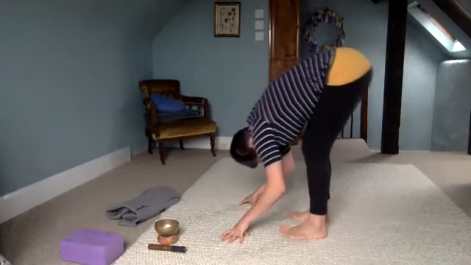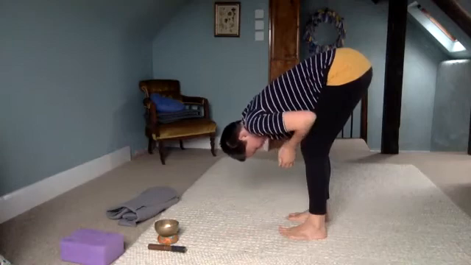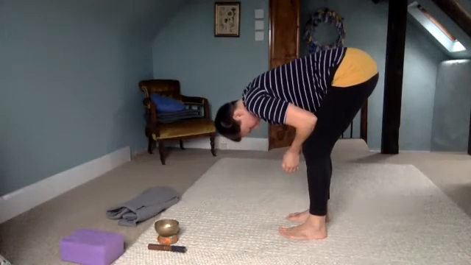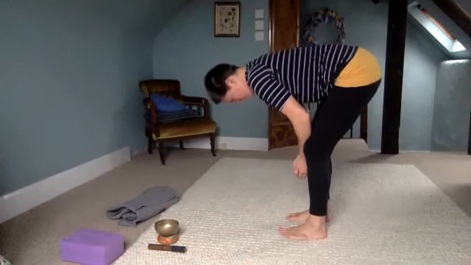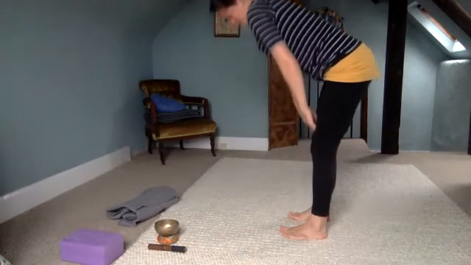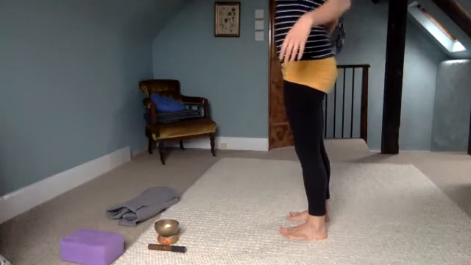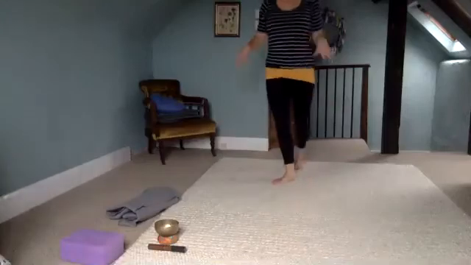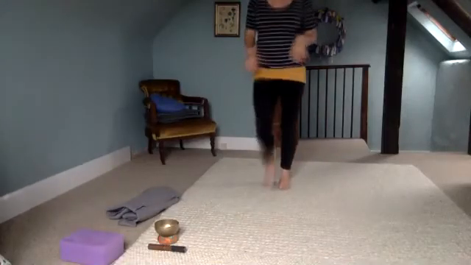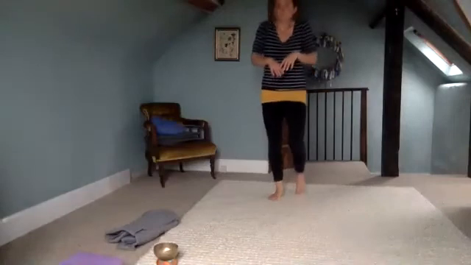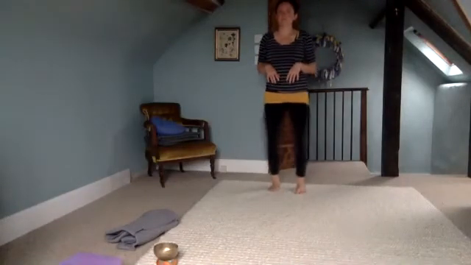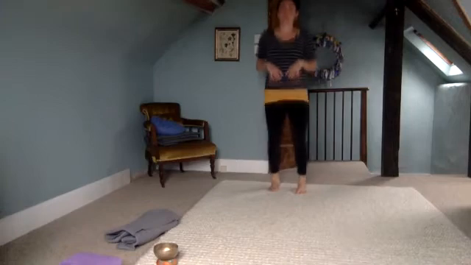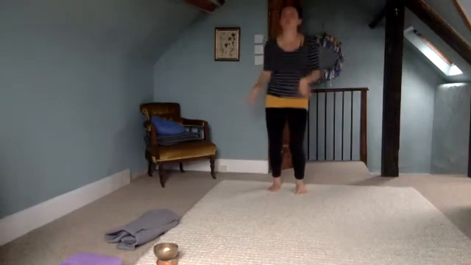And then when you feel ready to move on, we'll slowly bring ourselves up, coming up with a flat back if that feels better, or rolling through the spine if you prefer. Have a roll through the shoulders as you arrive, have a shake out through the hands. Great, have a little wriggle through the knees and jiggle. Lovely.